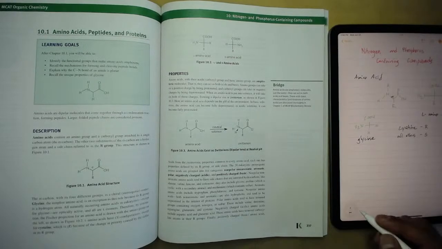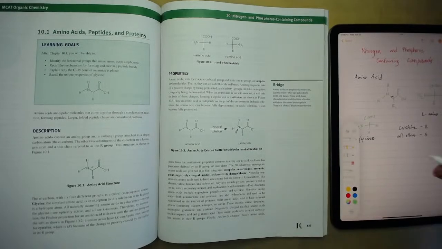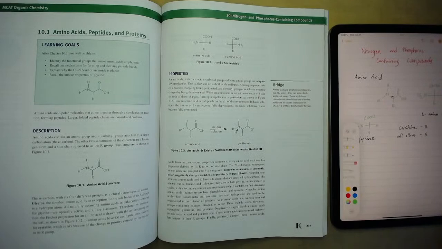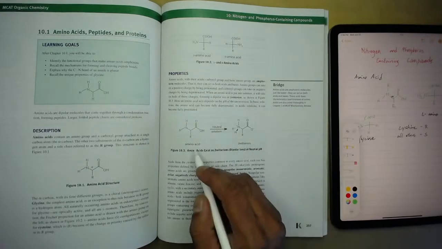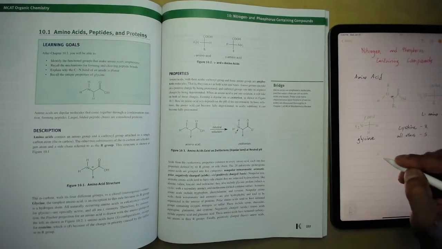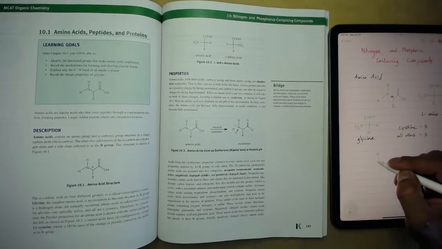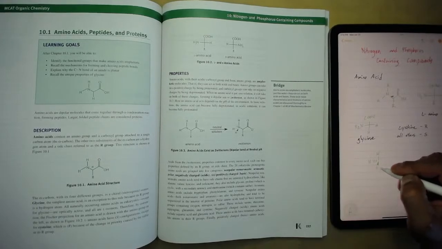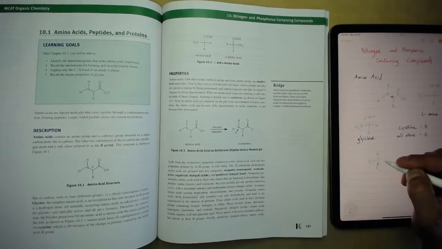So, should we draw the zwitterion too? Let's draw the zwitterion. We already drew the amino acids. We're just going to draw an extra hydrogen on the nitrogen.